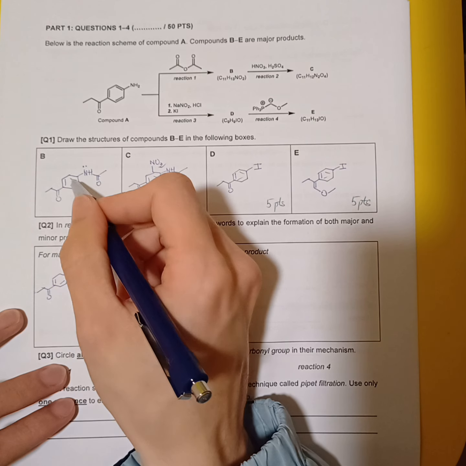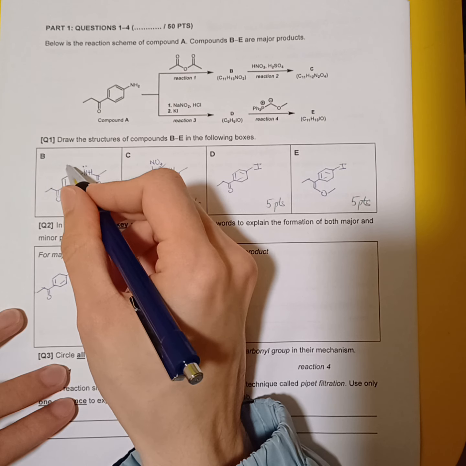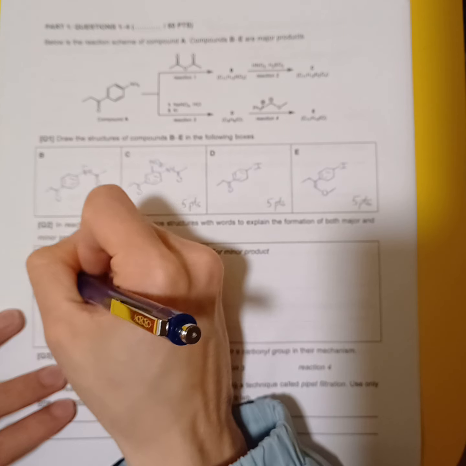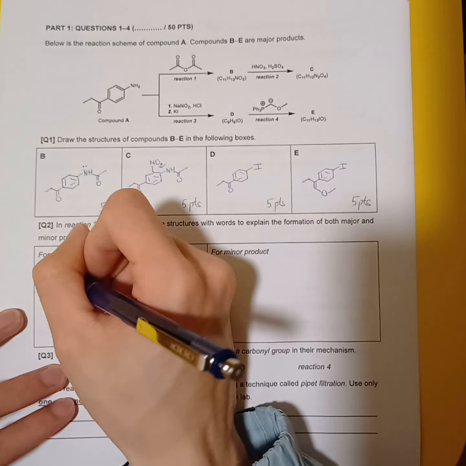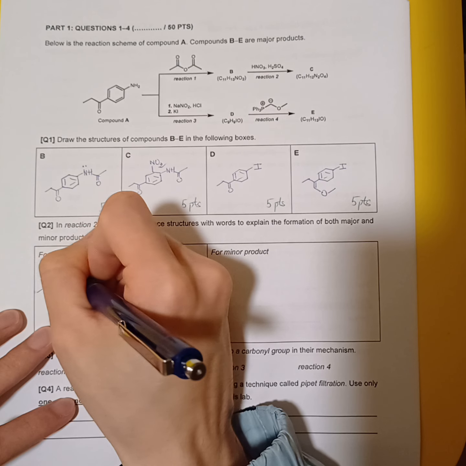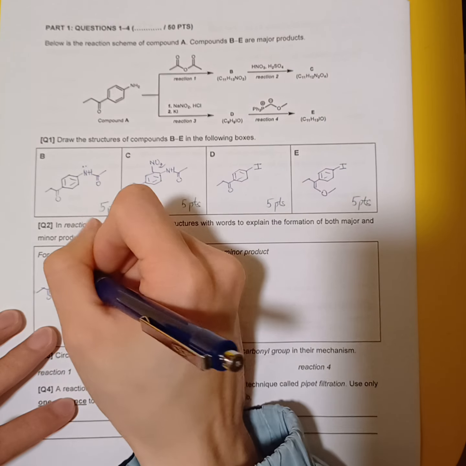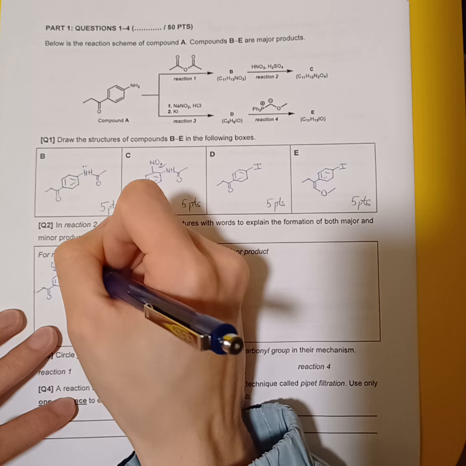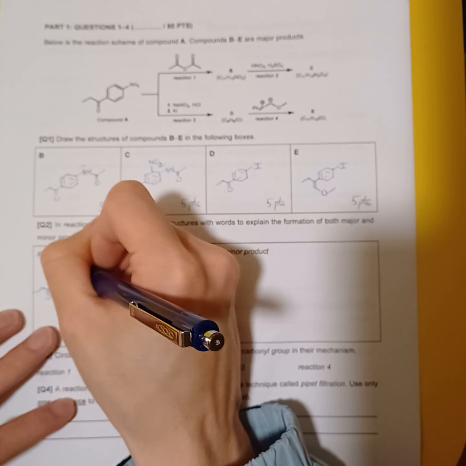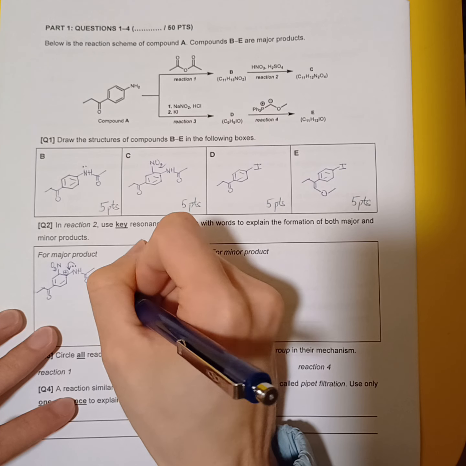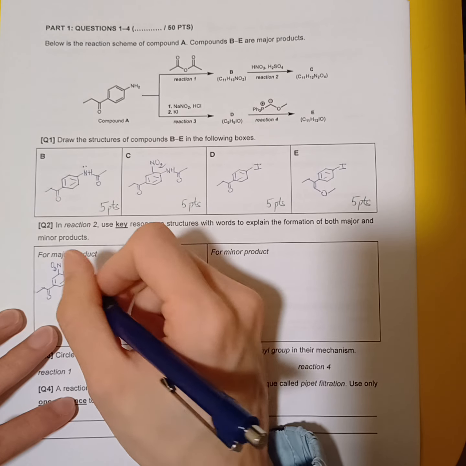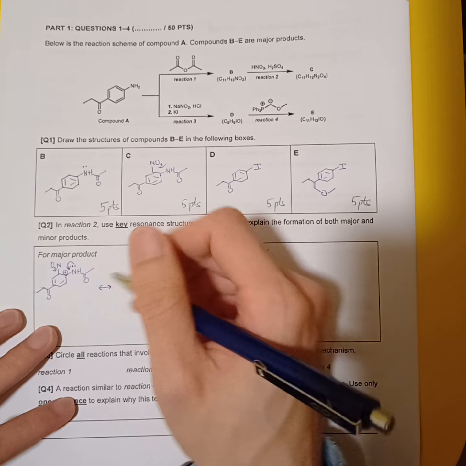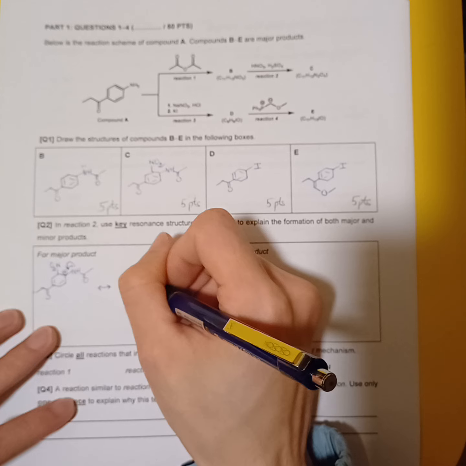And if you move this pi bond to attack the nitronium ion, you will place a positive charge, a carbocation, here, right? And we use the lone pair on the nitrogen to draw the second resonance structure, which is the stabilized form of this intermediate.